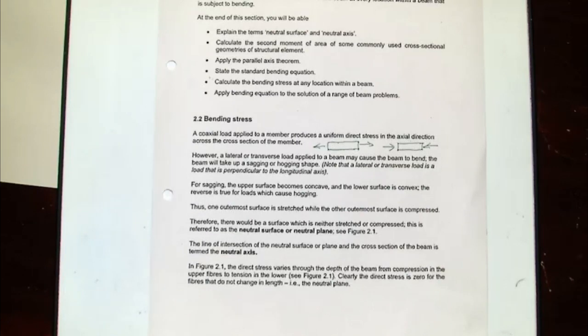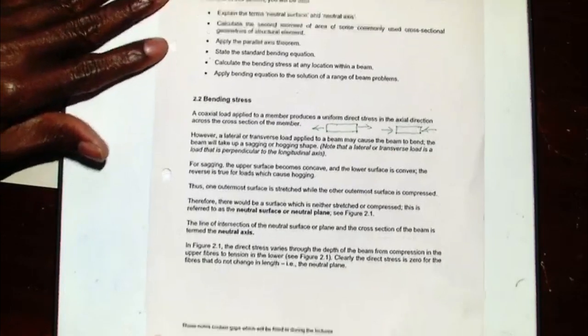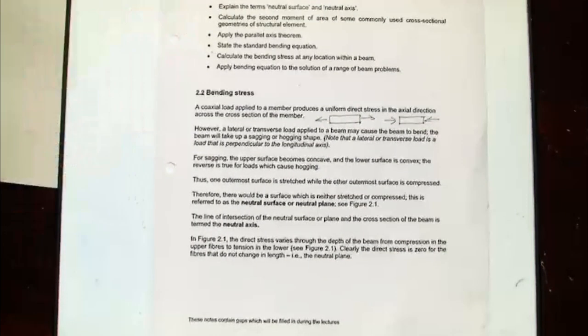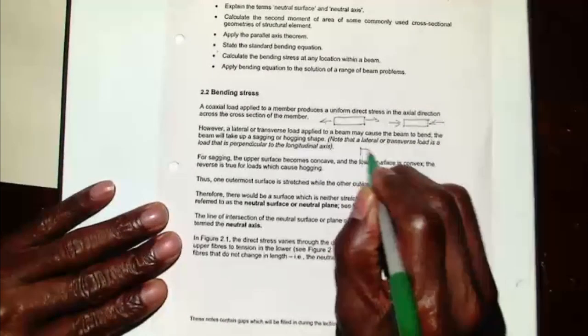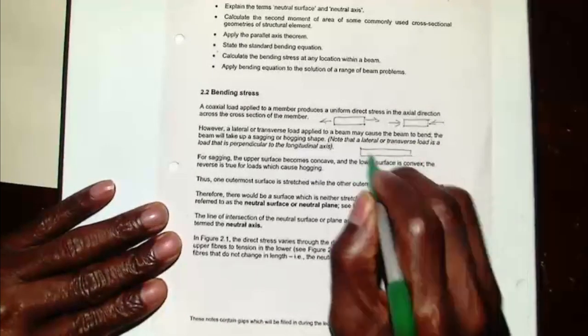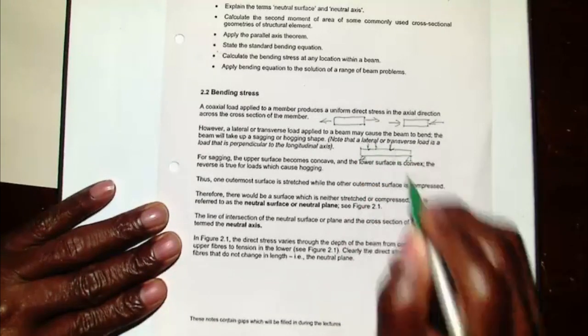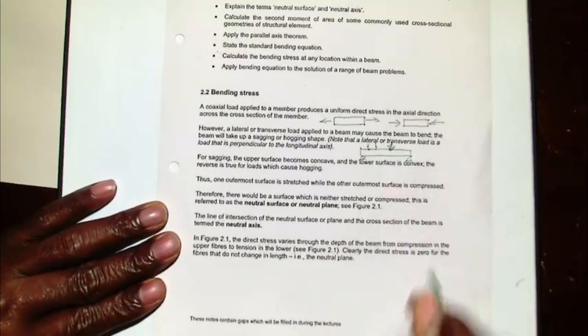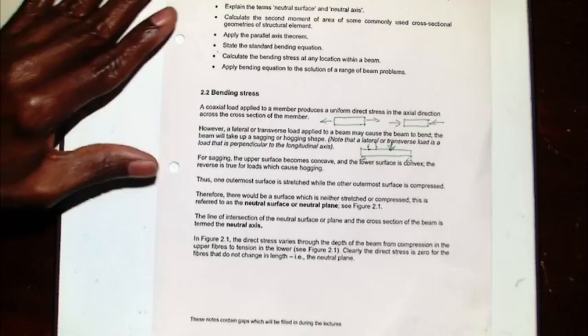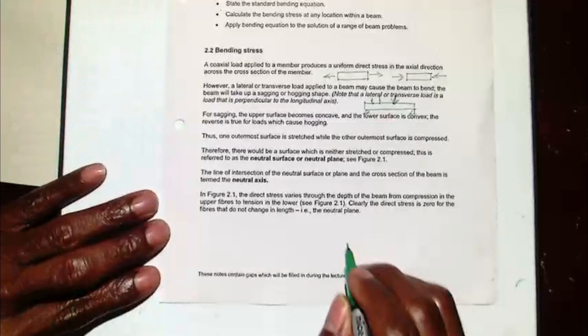We'll be looking at a beam where the load is applied in the transverse direction, which should be something like this, where you apply load like that. When you hear the term transverse, it means the direction is perpendicular to the longitudinal axis of the beam. When we have that, it's clear what will happen from what we've discussed before.